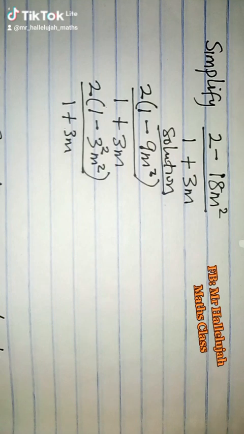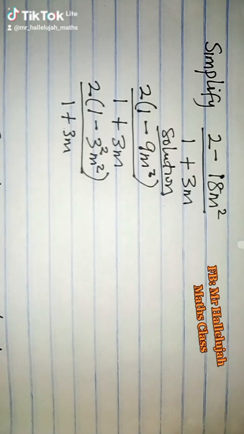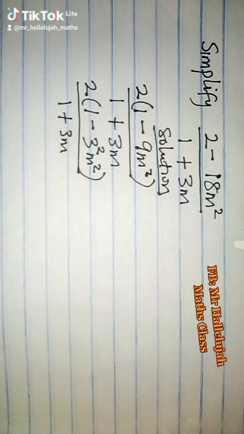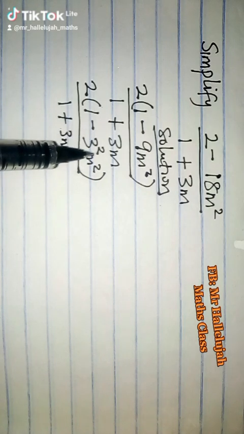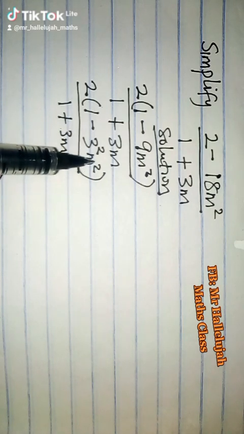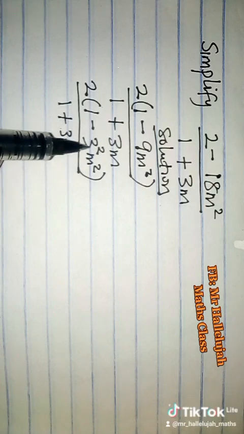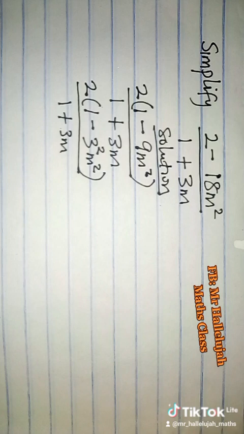All right, one of the laws of indices is that when the powers are the same, as in this case, and they are multiplying each other, we can simply take one of the powers.